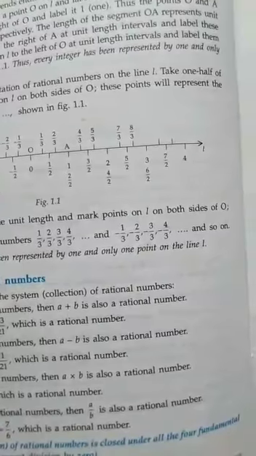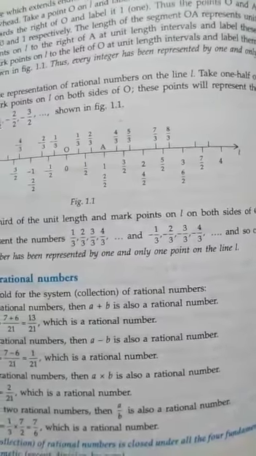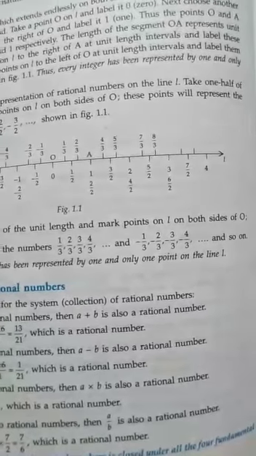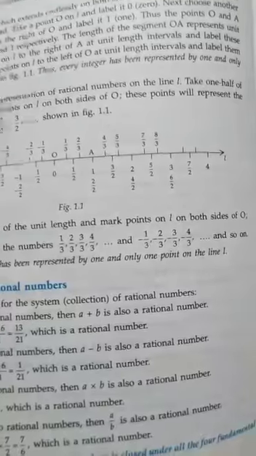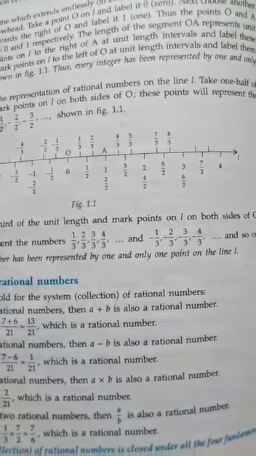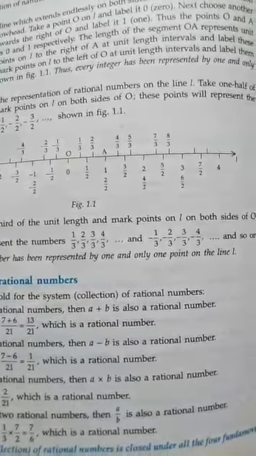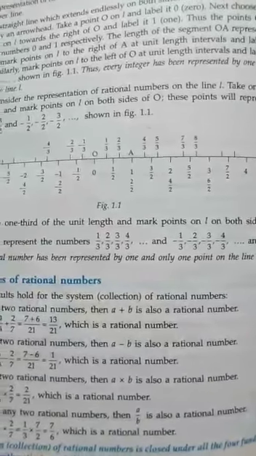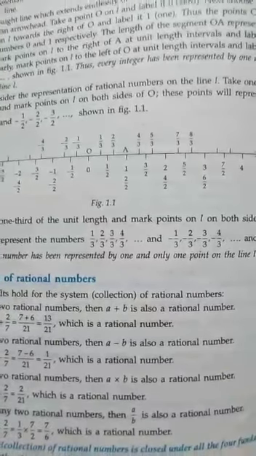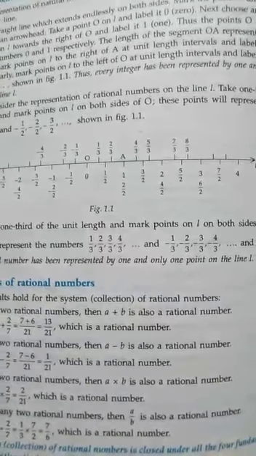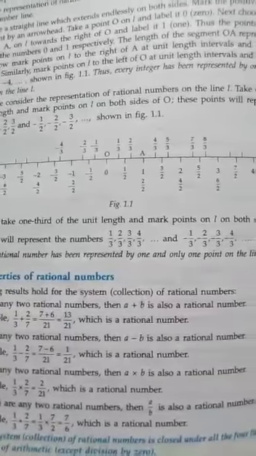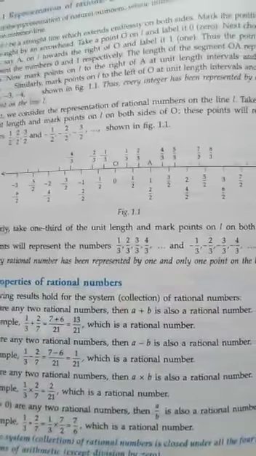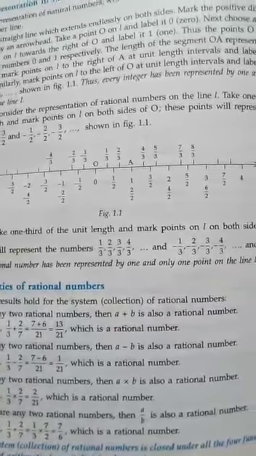But here the condition is, if we divide a rational number by 0, then it is not defined. So we can divide one rational number by another rational number, but the condition is that the denominator is not equal to 0. That means the rational number by which we divide another rational number is not equal to 0.